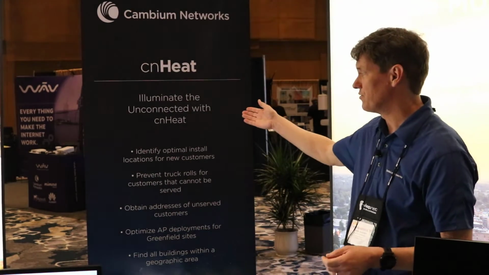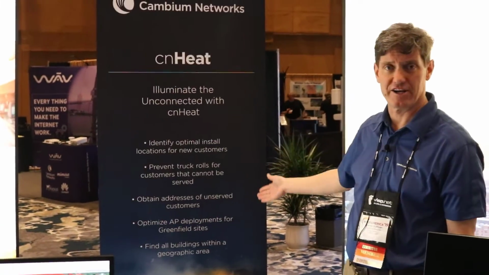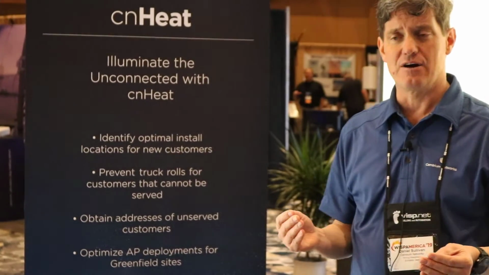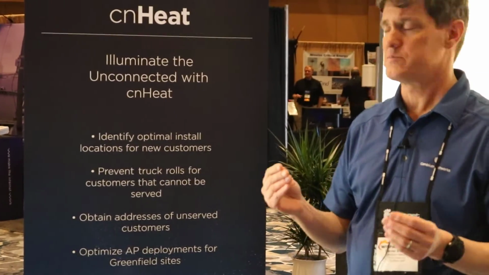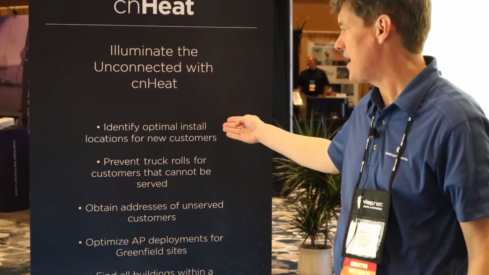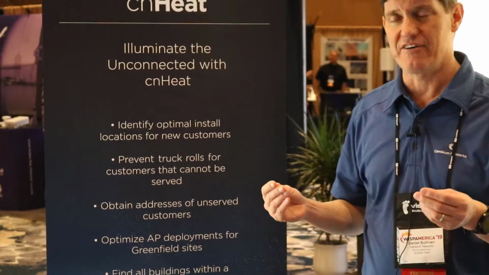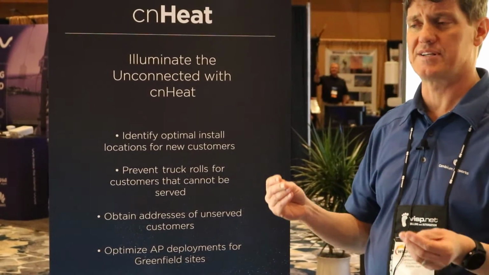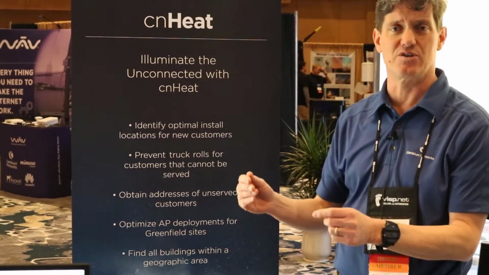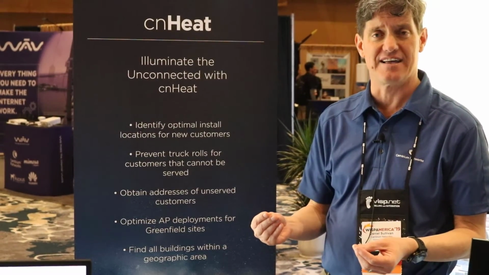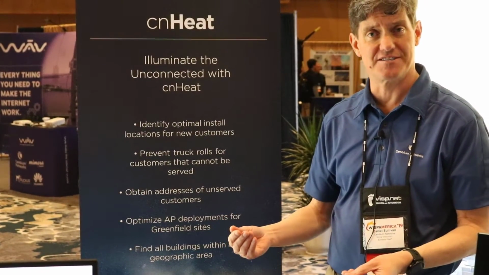If you can go through our pull-up banner right here, if you have accurate RF planning, then that allows you to save on things like you can optimize install locations for new customers. So you may have a customer you can provide service to, but it takes you a while to figure out the best location to get the most service. cnHeat allows you to find that location in advance, so you can spend as little time as possible on the install and doing other things.